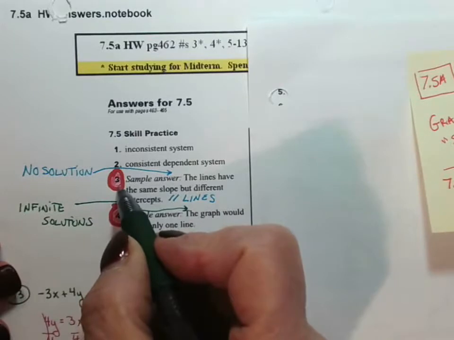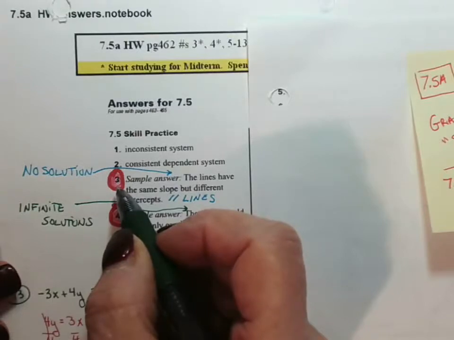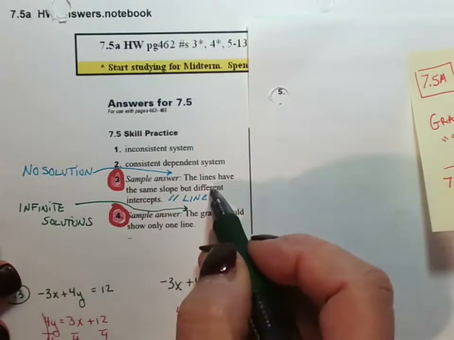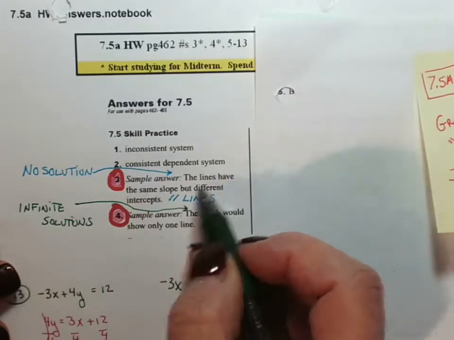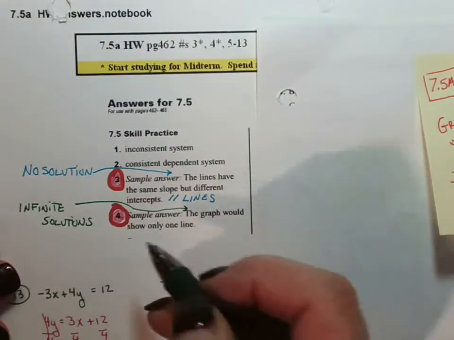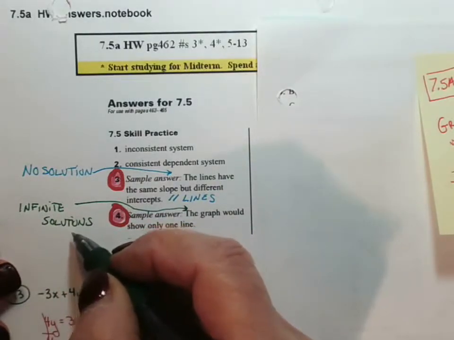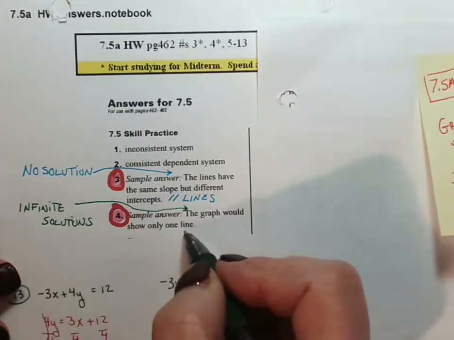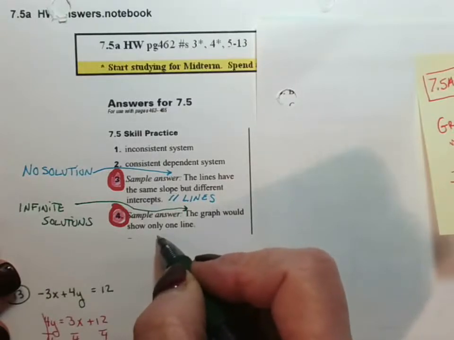Question number 3 asks to describe a situation when there's no solution. Well, if there's no solution, the lines are parallel lines. The lines have the same slope but different y-intercepts. Question number 4, give an example of infinite solutions. Well, the graph would only be one line. Right? The 2 lines that you were given would have the same slope and the same y-intercept.